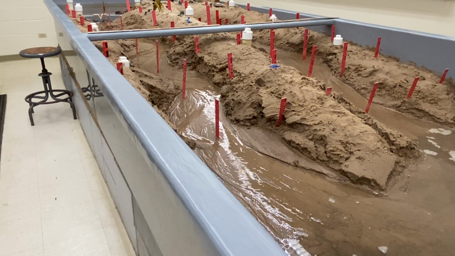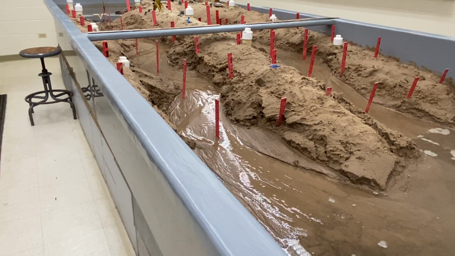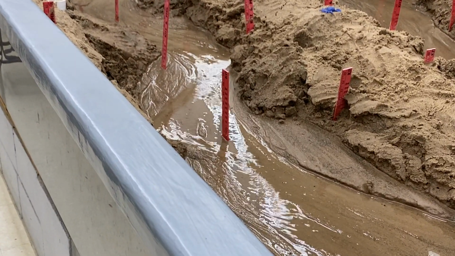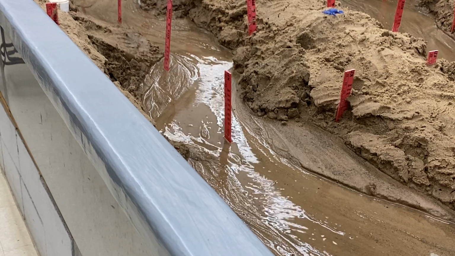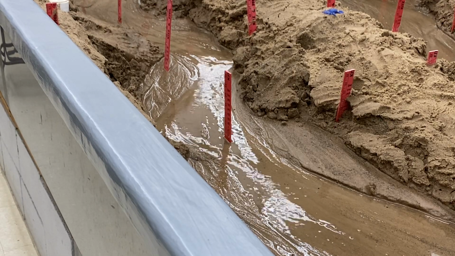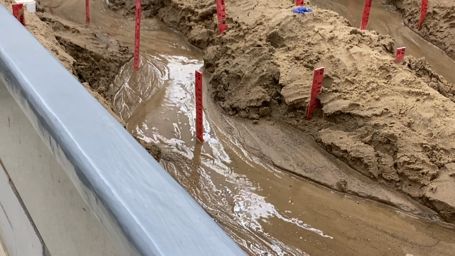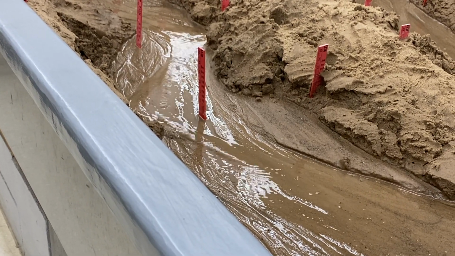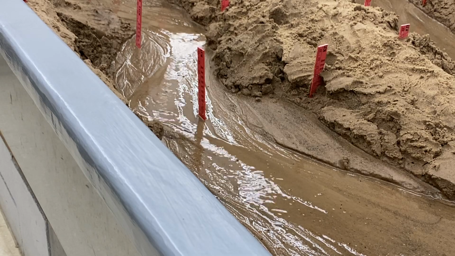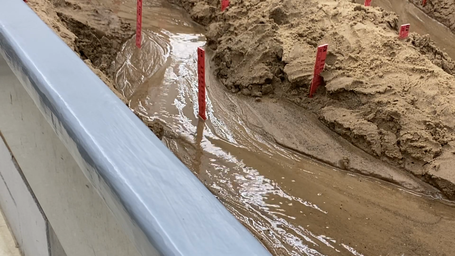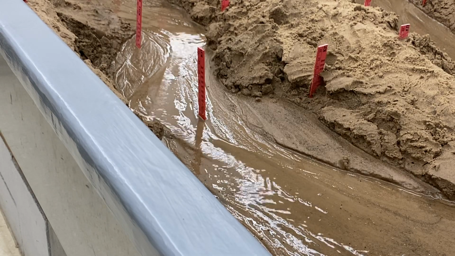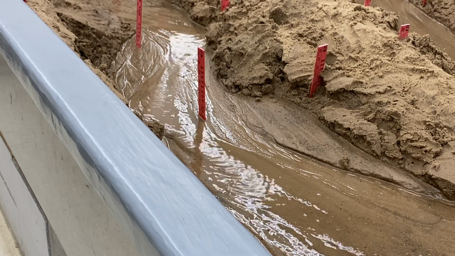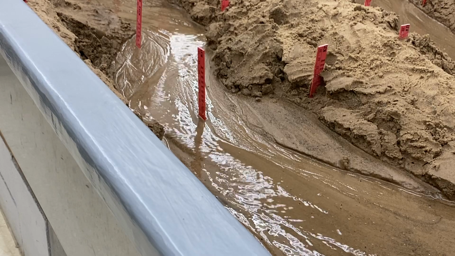Do you think that the velocity is higher or lower on the inside or the outside of the meander? And let's zoom in a little bit. You can actually see where the velocity is higher. You can get this zoomed in. You can see where sediment is moving and where it's not moving. So if velocity is high on the outside of the meander, what is causing the point bars to form?